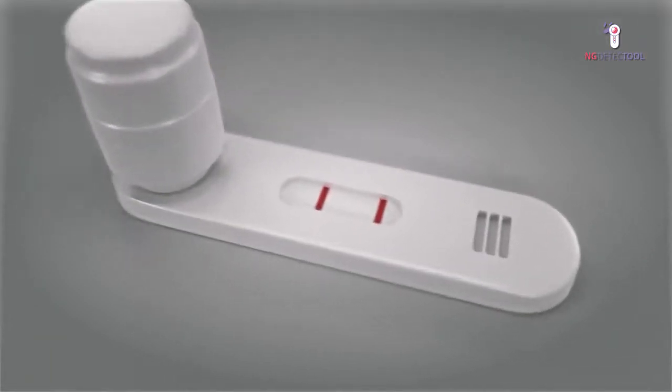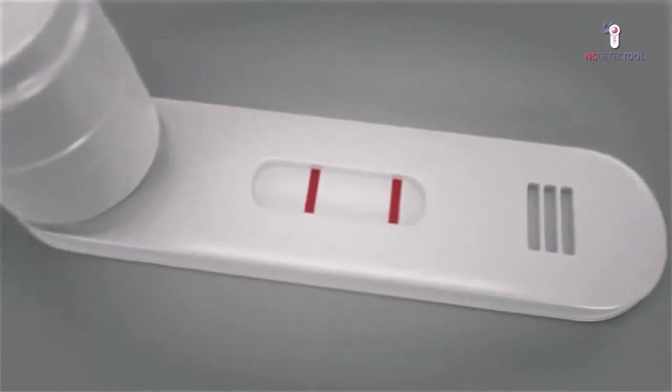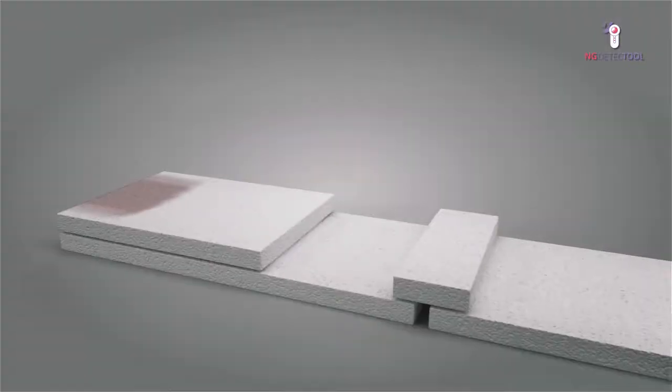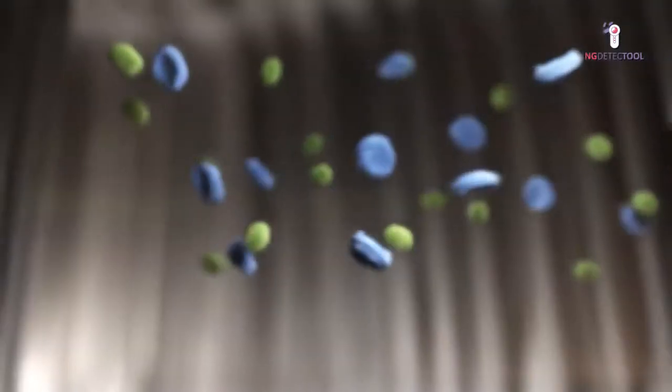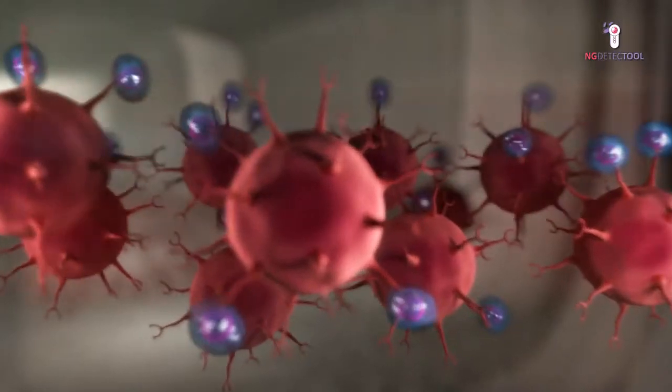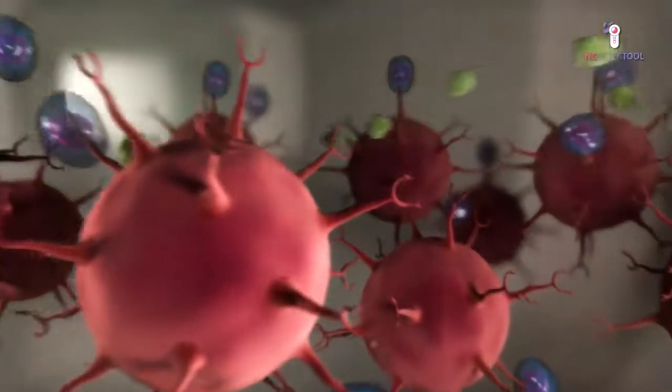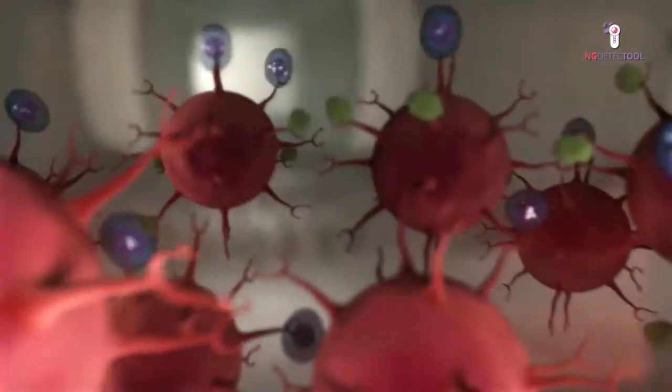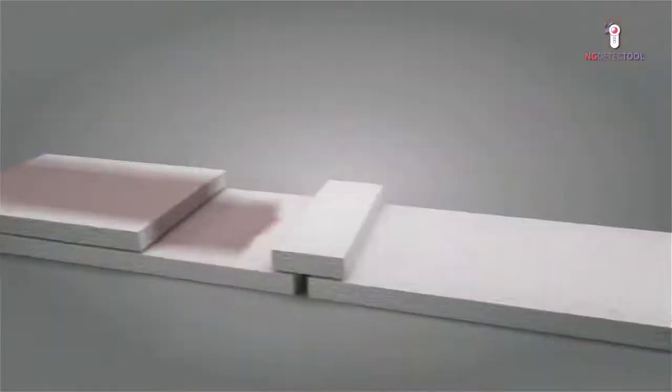The technology behind the device is based on lateral flow immunoassay principles. When the sample is in contact with the strip, it flows along, passing first through the pad where the conjugated antibodies are located. If the antigen is present, the conjugated antibodies will bind to it and continue to migrate along the strip.